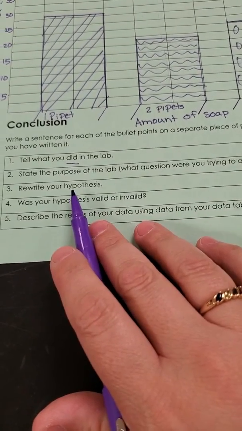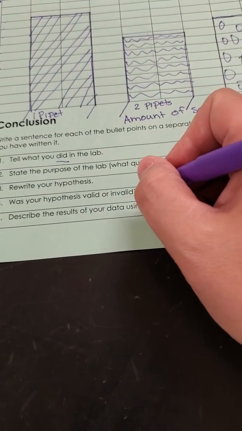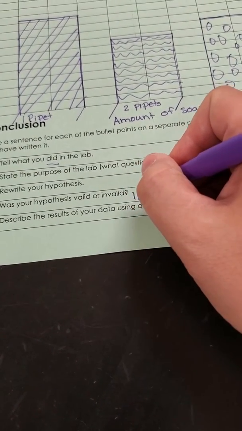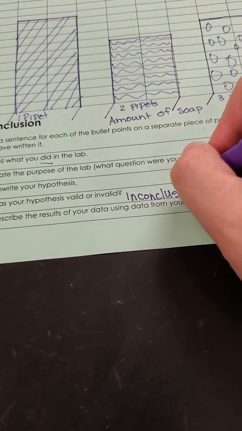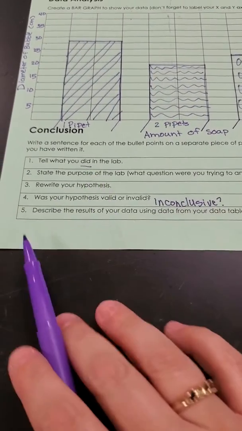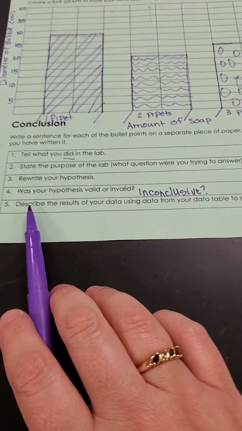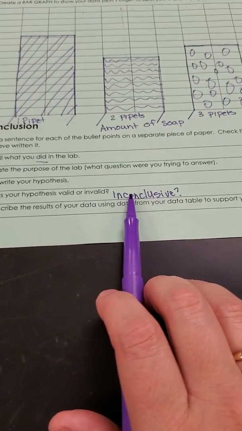Okay? Rewrite your hypothesis. Was the hypothesis valid or invalid? Or I'm going to say inconclusive. That means there wasn't a yes or no answer. It wasn't valid, it wasn't correct, it wasn't invalid, it wasn't wrong. At least not that we can tell. I would say that this is inconclusive. Our hypothesis was inconclusive. And then prove that. Describe the results of your data using data from the data table to support your claim on why it is inconclusive.